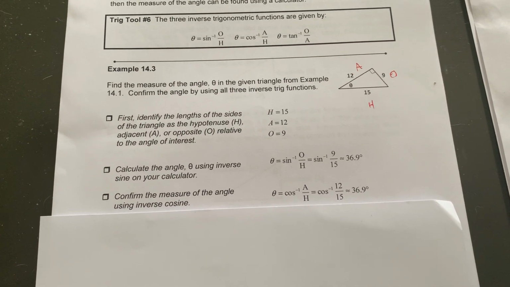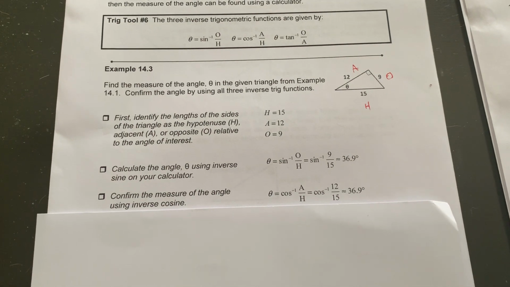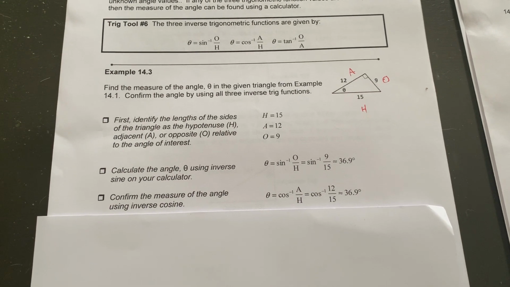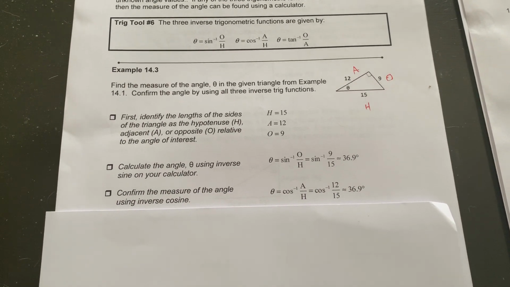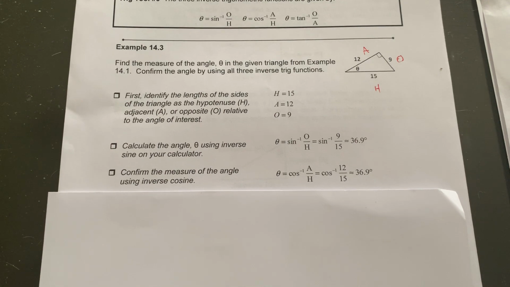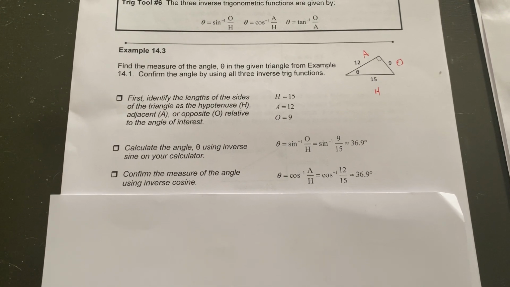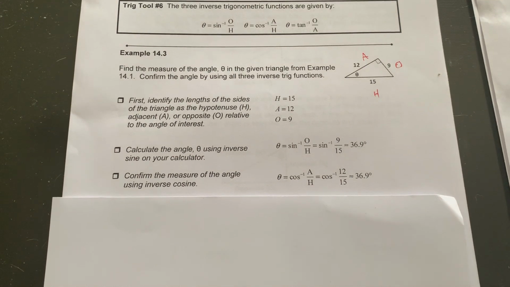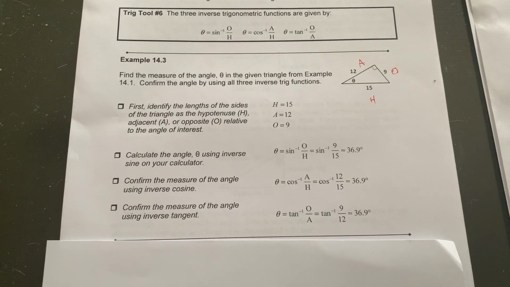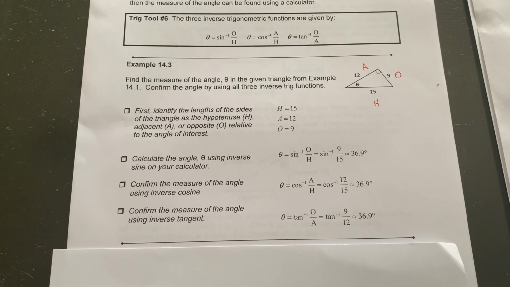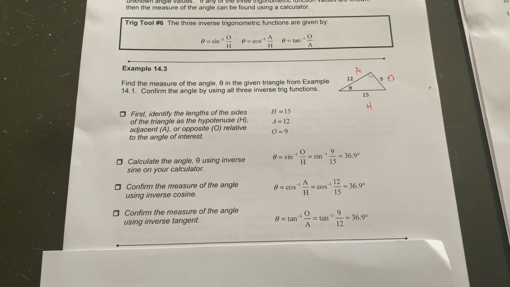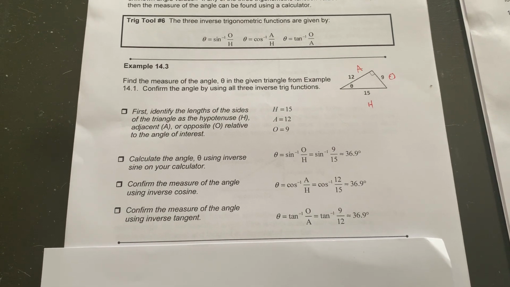You can do a double check and confirm this with the cosine. If you do cosine inverse and you use the adjacent and the hypotenuse, so the 12 and the 15, it should give you the same angle, 36.9. It might be rounded just a little bit one way or the other, so you might get values that are just a little apart from each other, but they should be very, very close. Similarly with tangent, if I did opposite over adjacent and used the 9 over 12 instead, it's really just a matter of picking whichever ratio and whichever function you like the best. All of them should get us back to the same angle, in this case, 36.9.